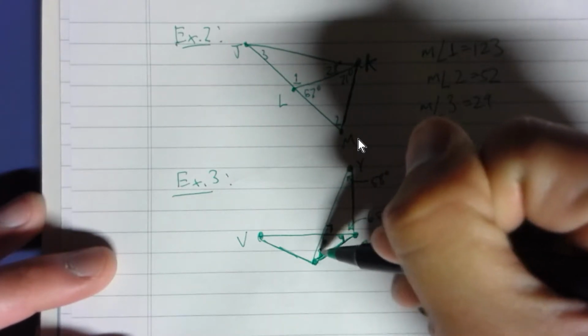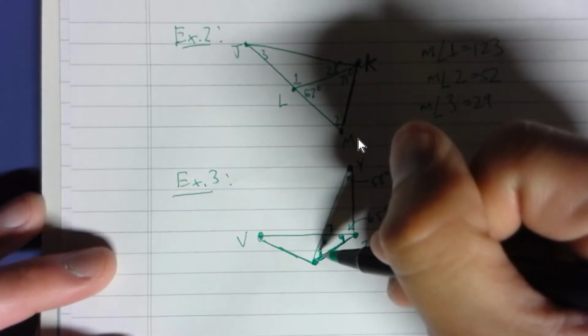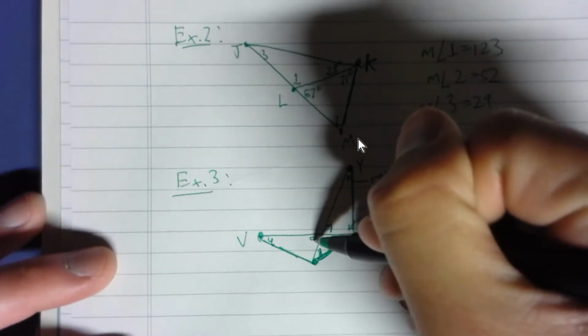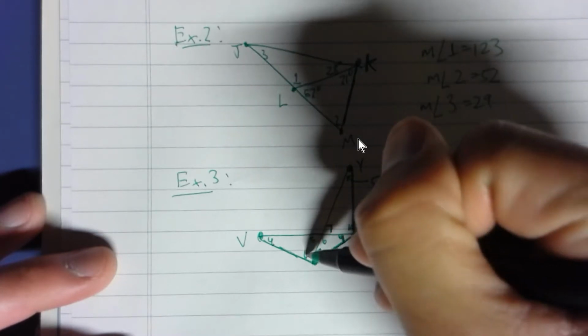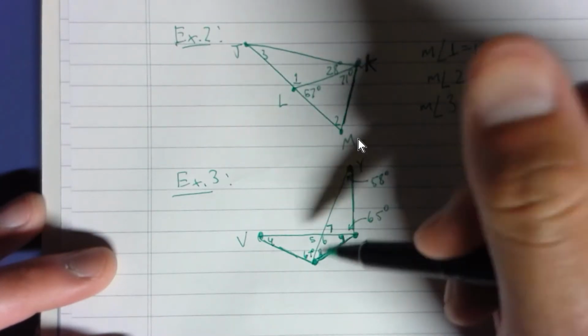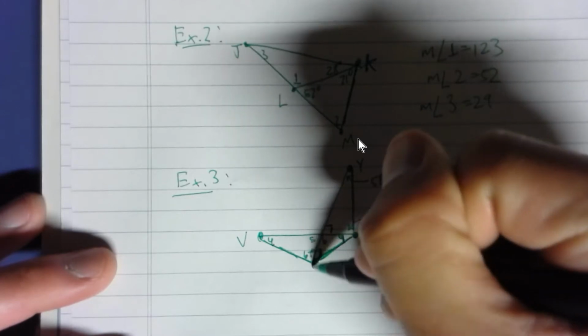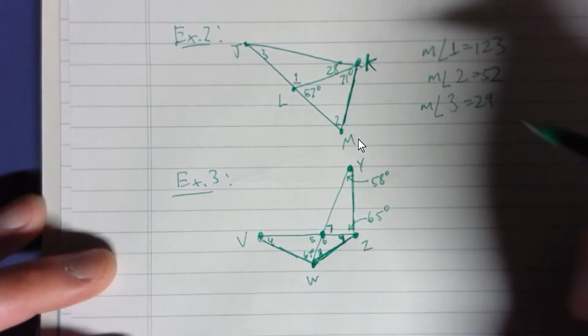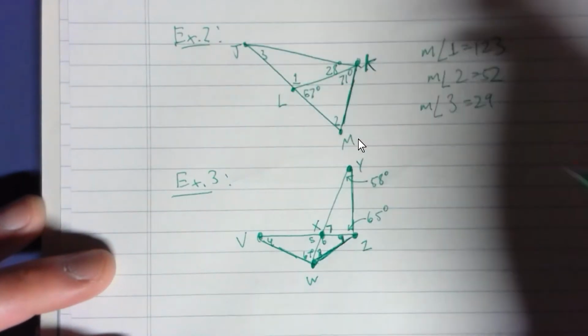Uh-oh, that's going to be pretty tricky. So that's angle 8. It's angle 4, 5, and 67 degrees. I forgot to name this point here. This point is W, and this point here in the middle where everything intersects is X. Okay.